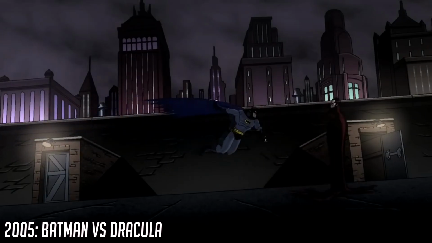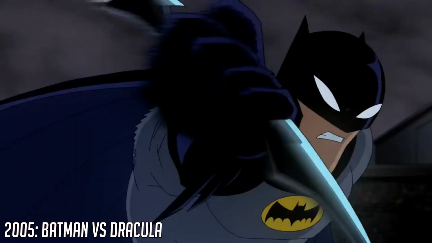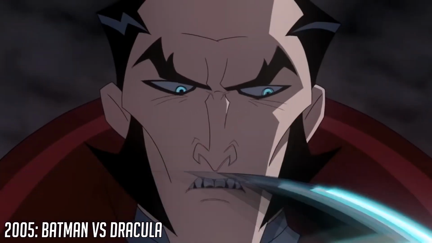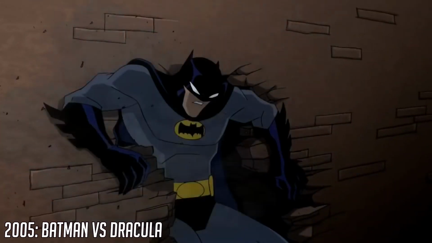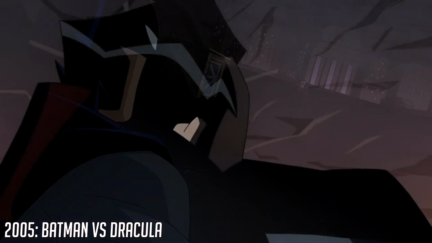Then he appears once again in 2005 in The Batman vs. Dracula, and this is about the vampire that hatches a plot to enslave Batman, the Joker, the Penguin, and the rest of Gotham City.